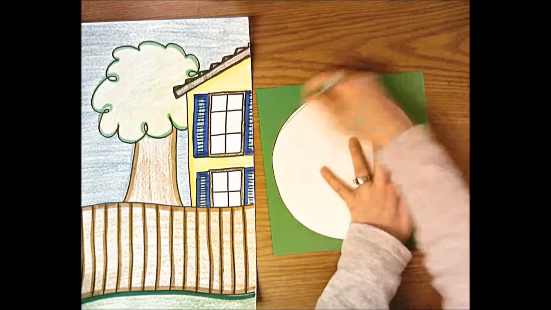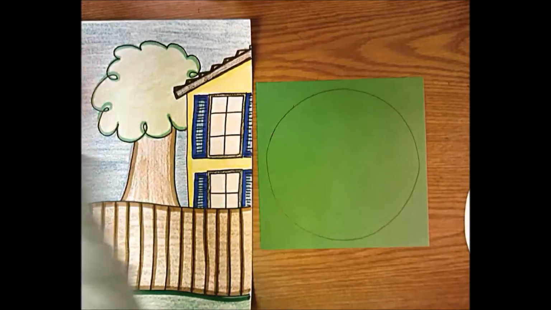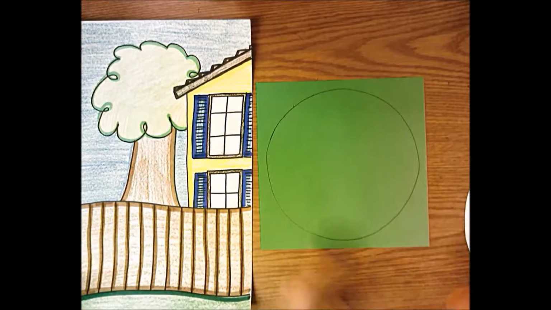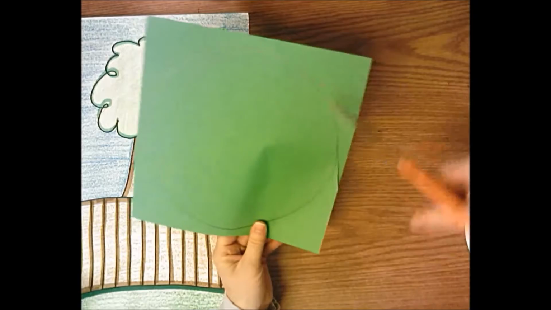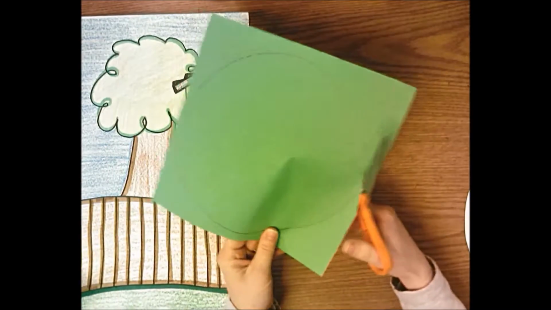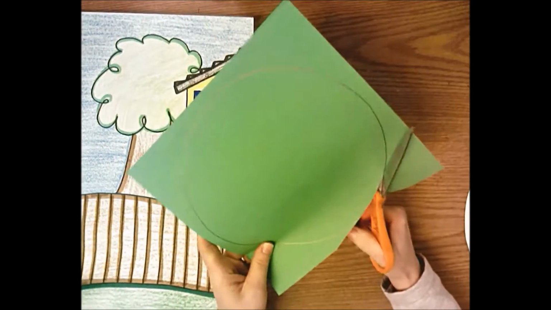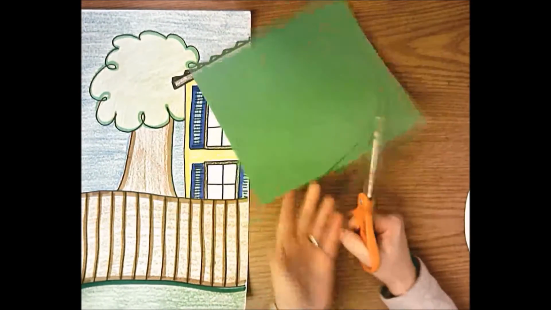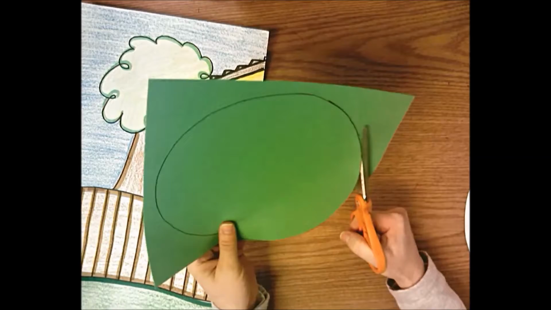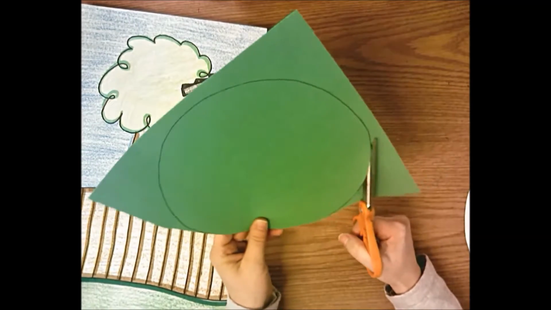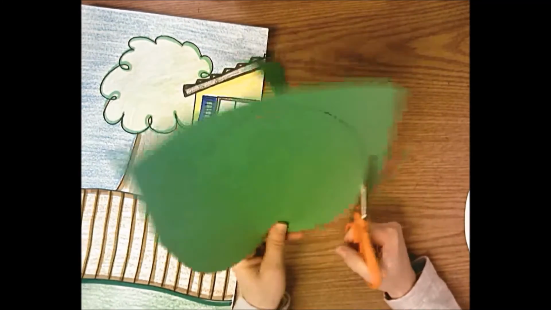All the way around. And then you're going to use scissors to carefully cut the circle out. And remember, when you cut with scissors, that you don't turn your scissors as you cut. You keep your scissors straight and you turn the paper. And if you cut slowly, you'll be able to stay on that circle. Very carefully cut slow, turn slow.